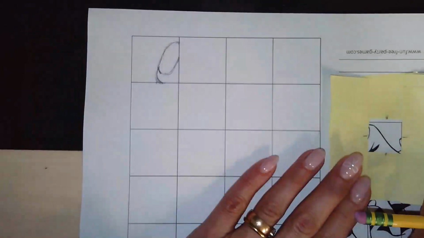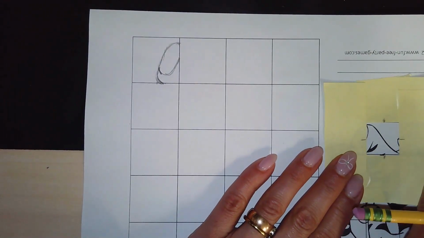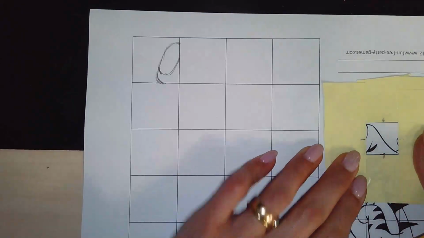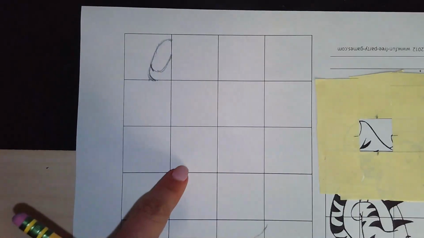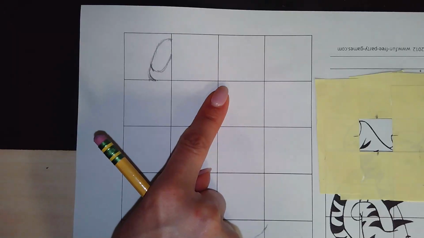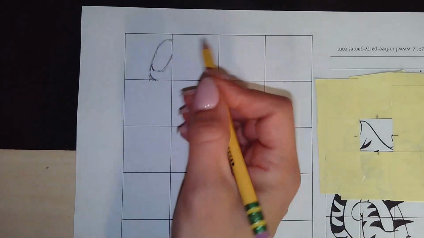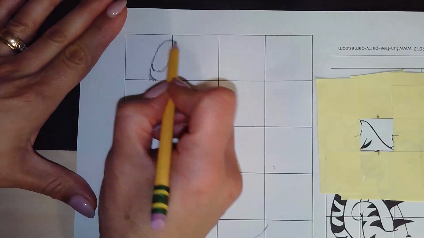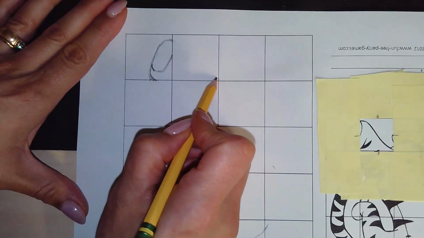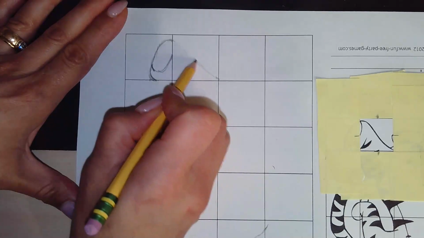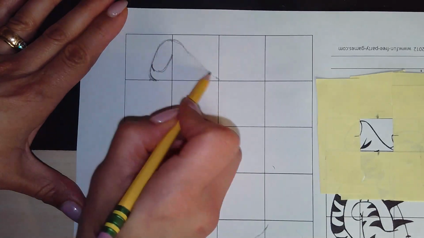And move it over. I will caution you to make sure you're on the right box. I've had people draw stuff perfectly, accurately, and then they realize that their eyes shifted and they were drawing everything completely in the wrong box. So count and make sure you're in the right box. But that's the gist of it.